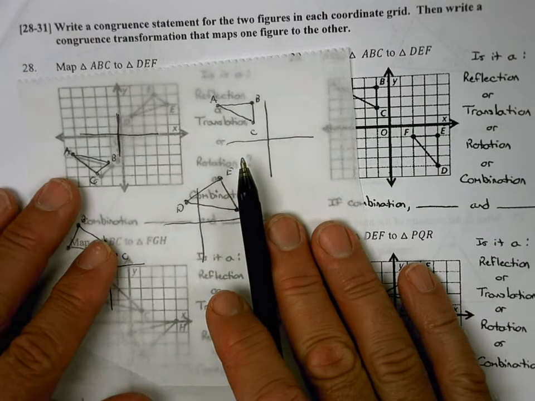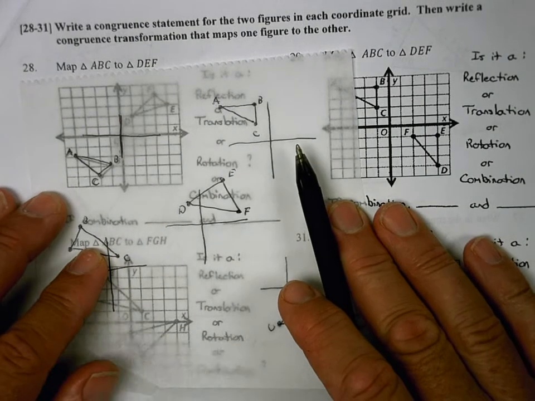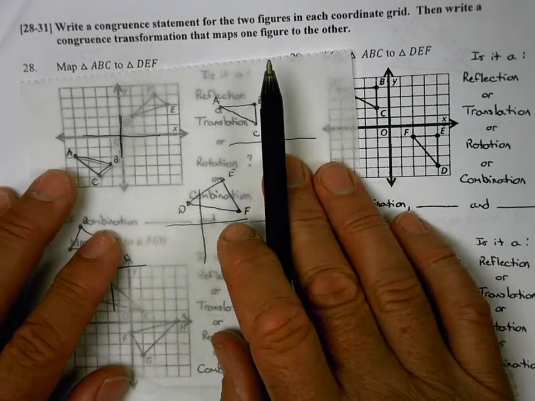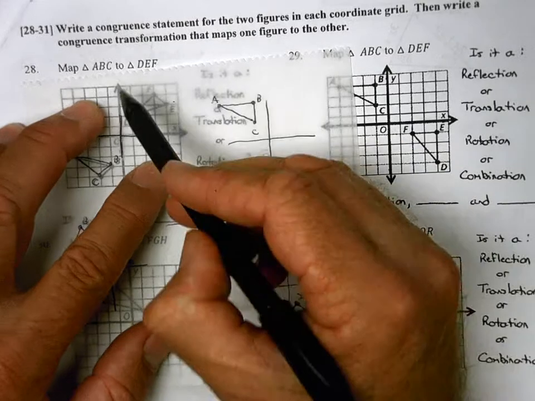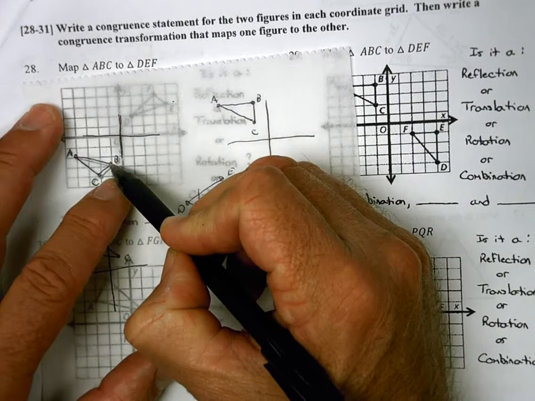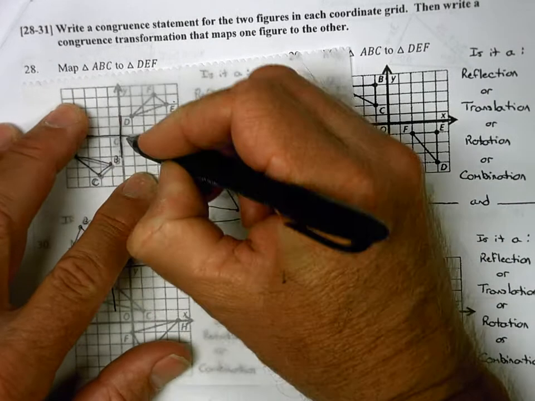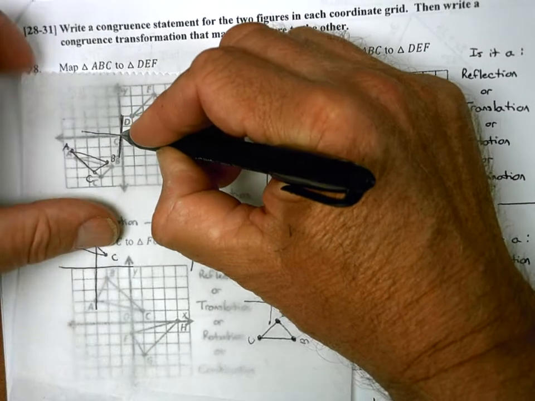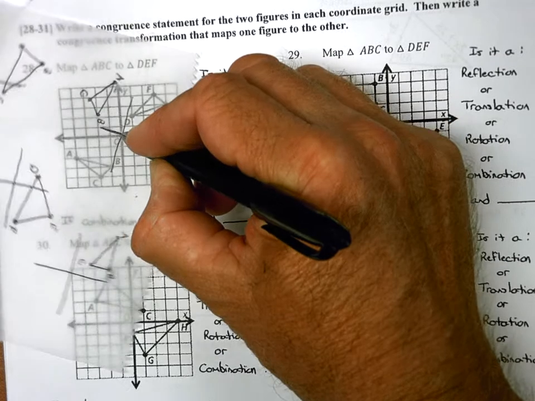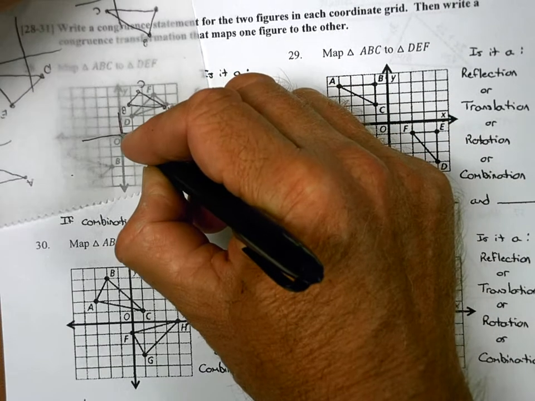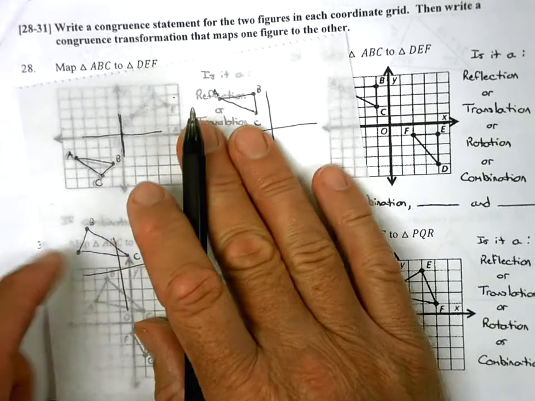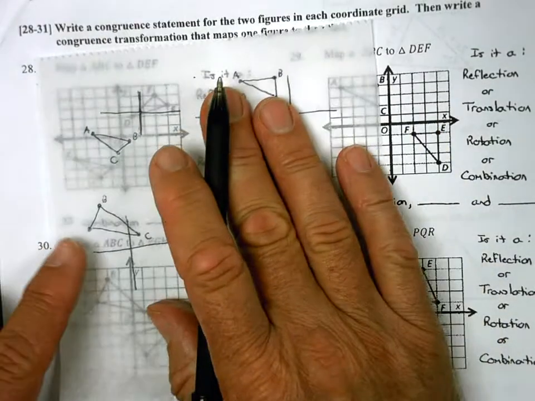So here you can see that I have traced triangle ABC, and don't worry about the stuff going on over here. This is going to be for another problem. What I want to do is figure out how I get that triangle to map exactly on top of that triangle. So first of all, let's just see if I could just rotate it onto the other triangle, and you can see that simply rotating is not going to work. Okay, and also simply just sliding it isn't going to work.